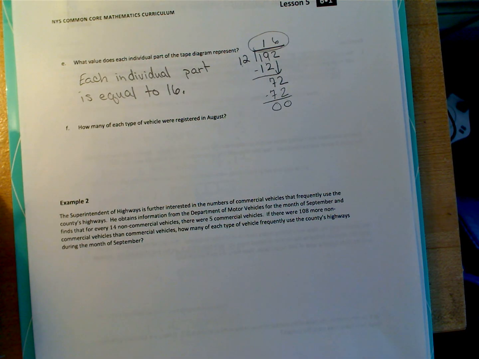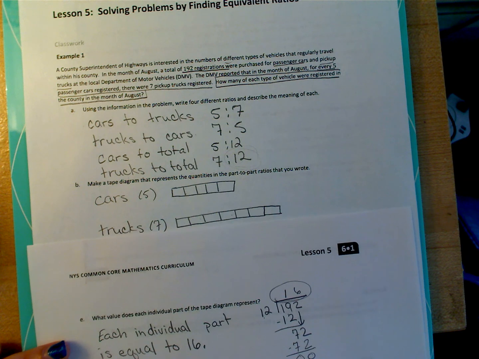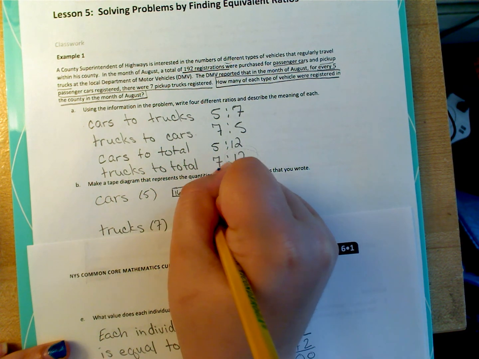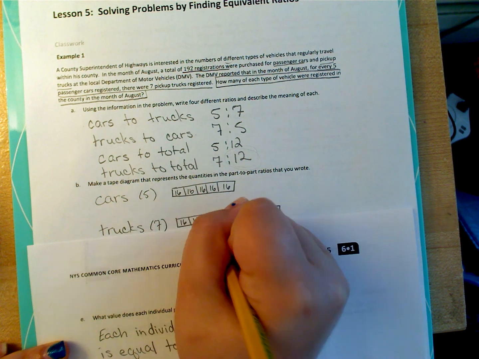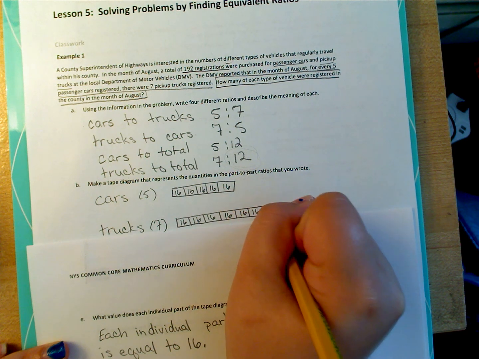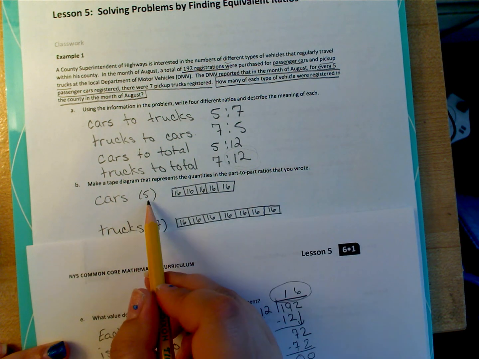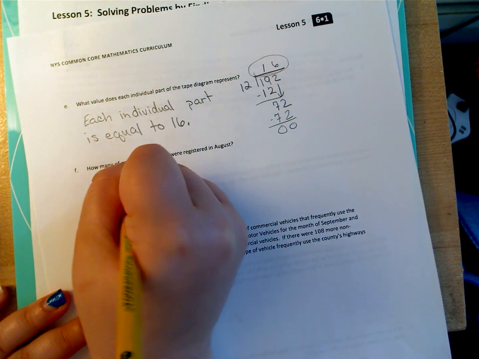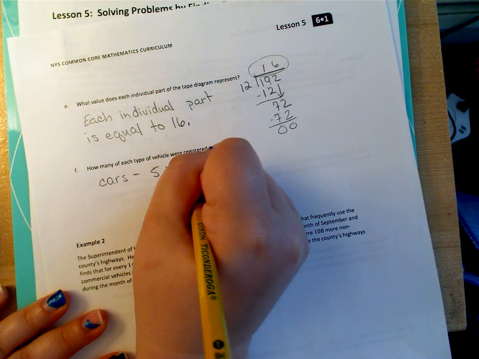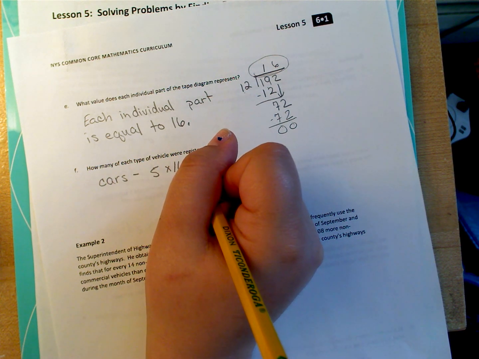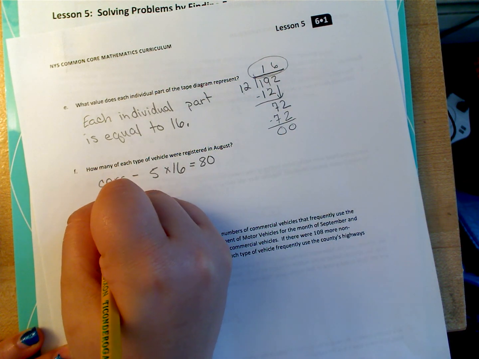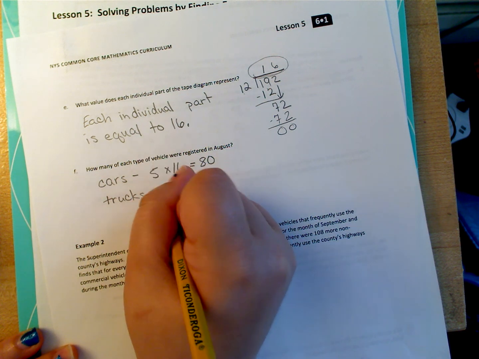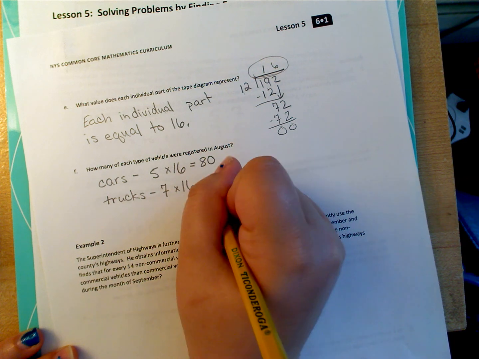All right, so question F: how many of each type of vehicle were registered in August? We can figure this out by going back to our tape diagram and filling in that each one of these parts is a value of 16. So if we know each of these parts is a value of 16, then we can do 5 times 16 to figure out how many cars, and 7 times 16 to figure out how many trucks. So let's start with our cars. We're going to do 5 times 16, and when we multiply that, we should get 80. When we do it with our trucks, we're going to do 7, because there are 7 parts, times 16, and we should get 112.